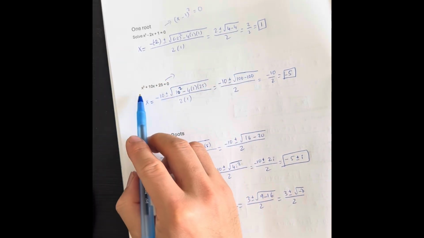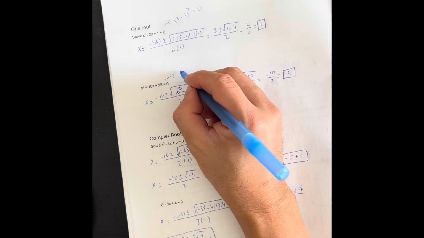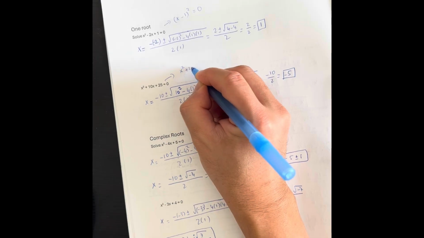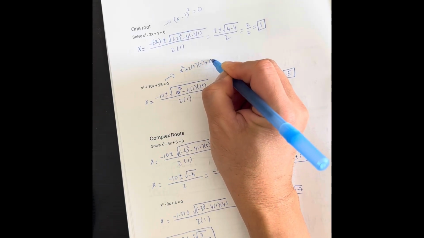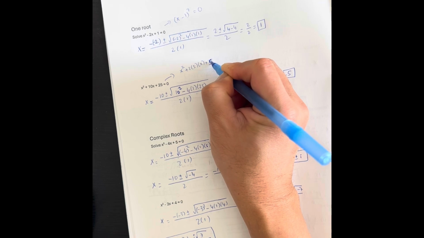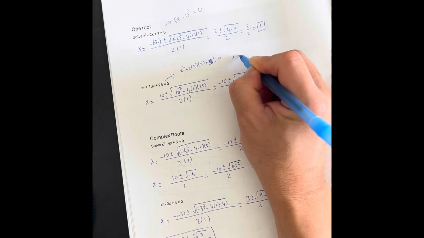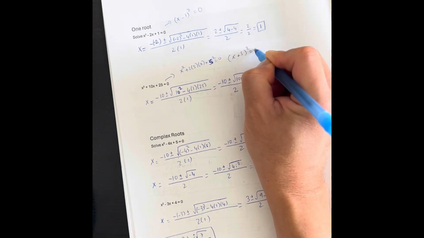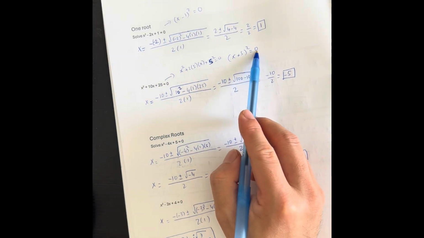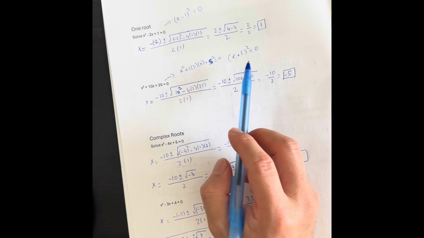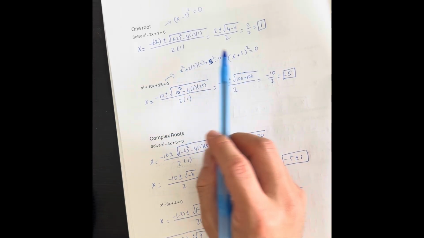x squared minus 2x plus 1, that's actually x minus 1 squared. This case is the same. This one is actually x squared plus 2 times 5 times x plus 5 squared, which is 25. So that's actually x plus 5 squared equals 0. So if the left side is a complete square, that's only one root. In this case, minus 5. In this case, x would be 1.